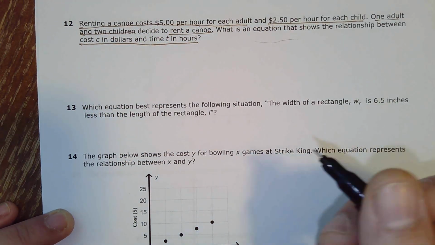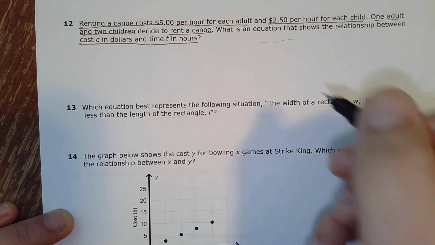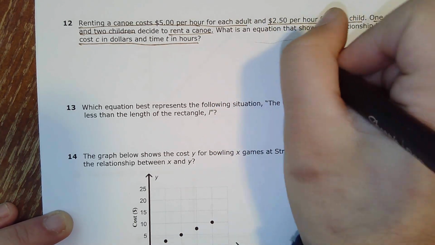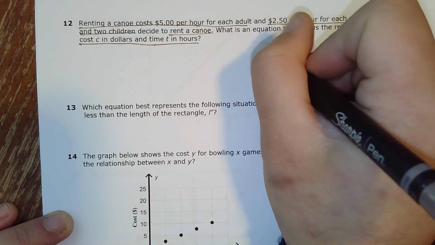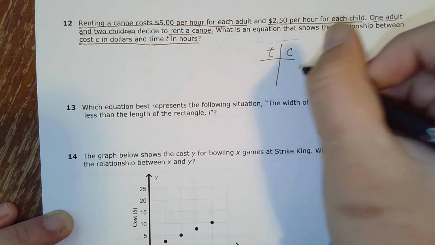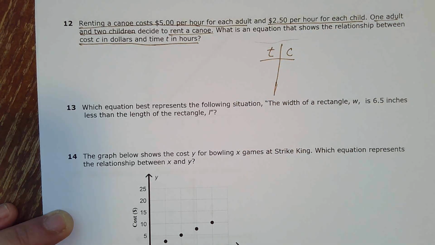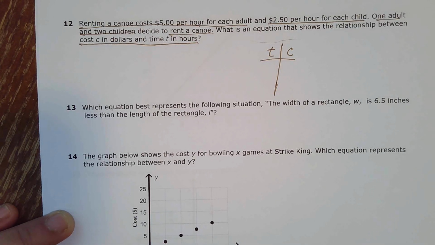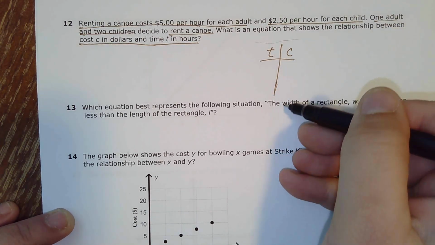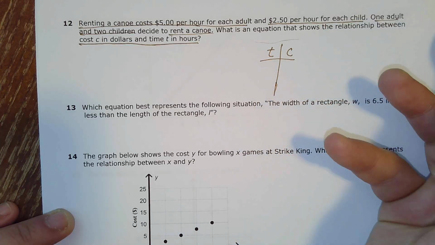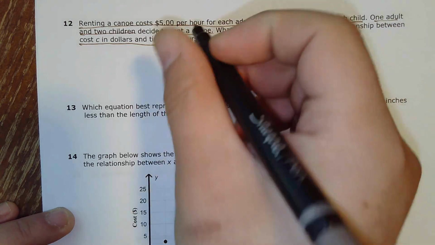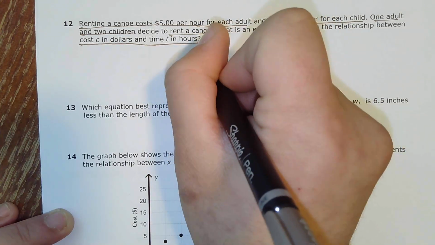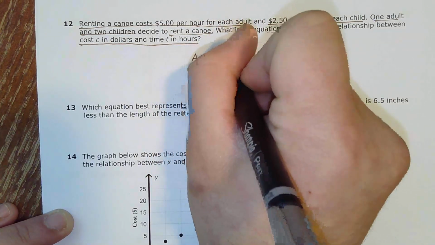So your total cost in dollars is going to be your Y, and the time is going to be your X, okay? So the time is going to be independent. The time doesn't change. An hour is an hour, but your total cost is dependent on how long you rent this for, right?